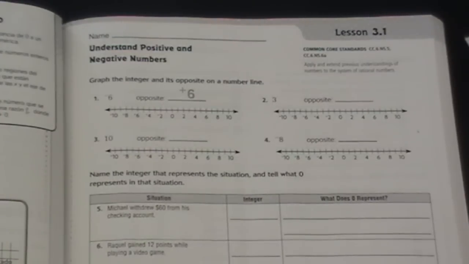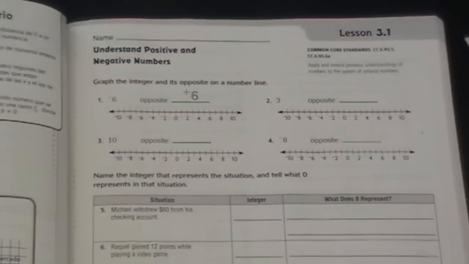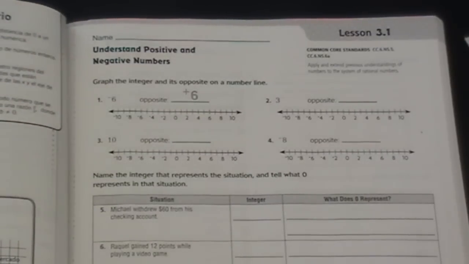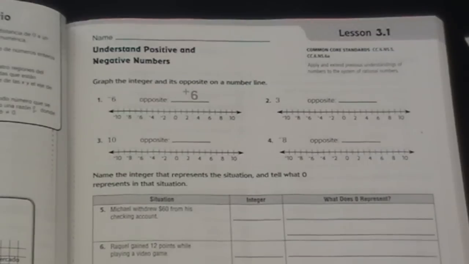Alright, so here we are on page 49 in our practice books. As you can see, we're on lesson 3.1, understand positive and negative integers. The first set of directions tells us to graph the integer and its opposite on a number line. So we have to graph both. Now, number 1, they give us the answer. The opposite of negative 6 is positive 6, but they didn't graph it.